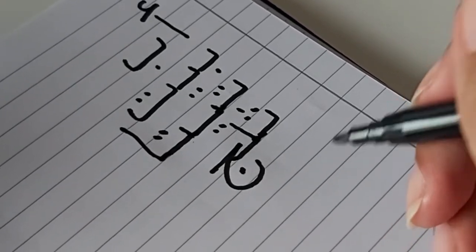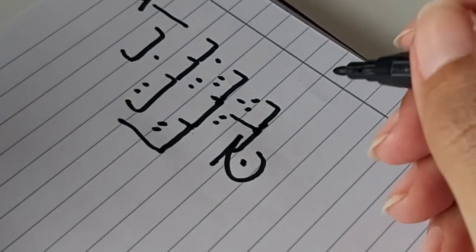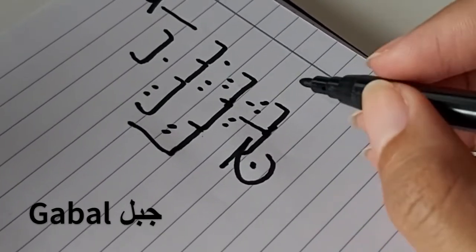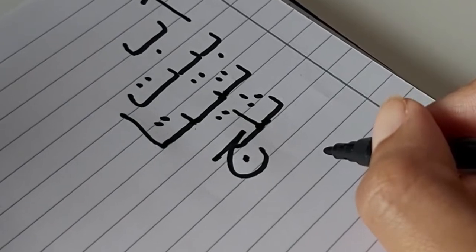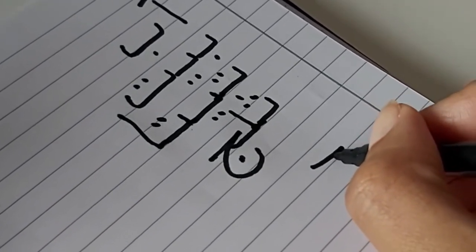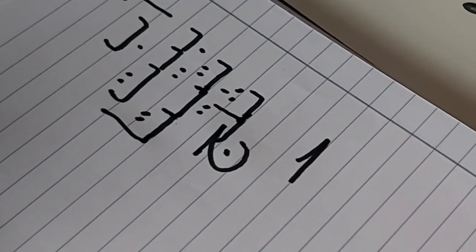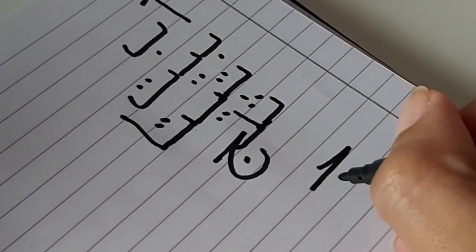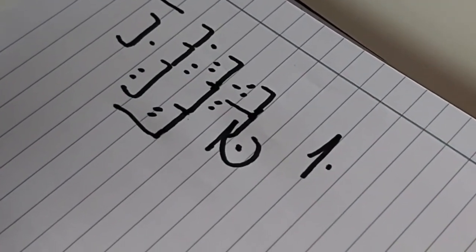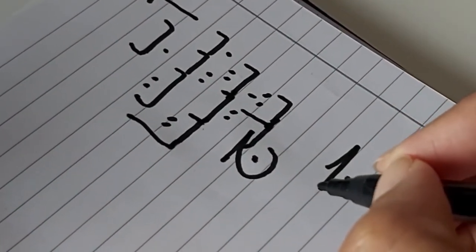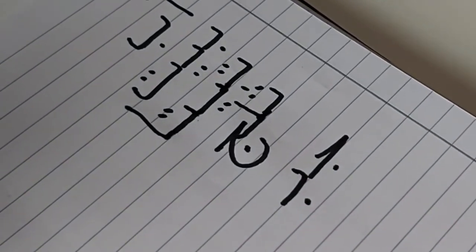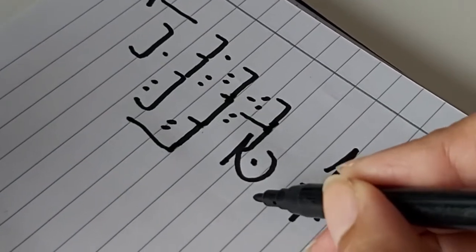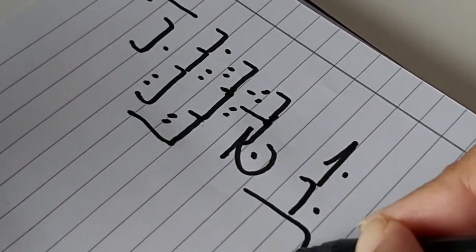Then we have the fifth word for today, Gabal, mountain. Starting with Gim, we would only need the head, Gim like that, the dot underneath, and then we have B again, and then Lam, connected like that.